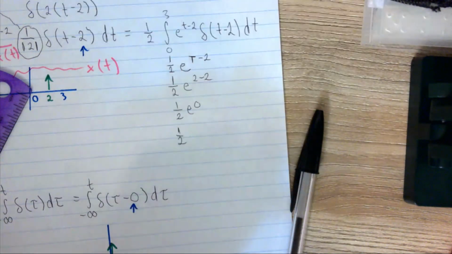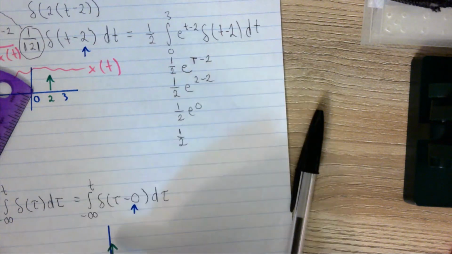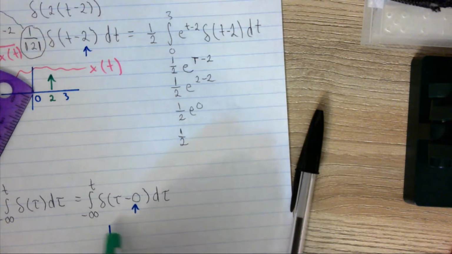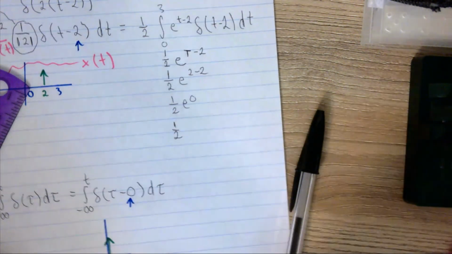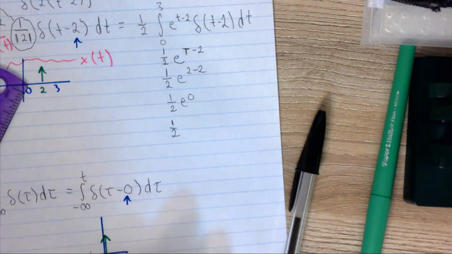So it's going to be from negative infinity to t. Well, if t is greater than 0, it's going to incorporate the delta function, so this will evaluate to 1. If t is less than 0, so let's say it occurs here, I'm just going to call this t1, negative infinity to t1, it does not incorporate the delta function, so it's equal to 0.